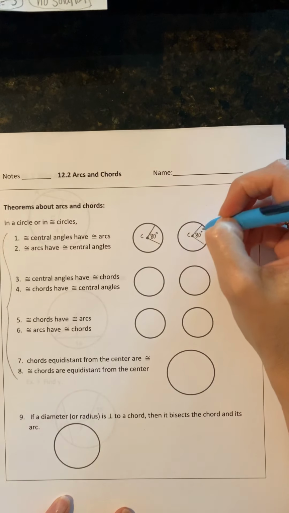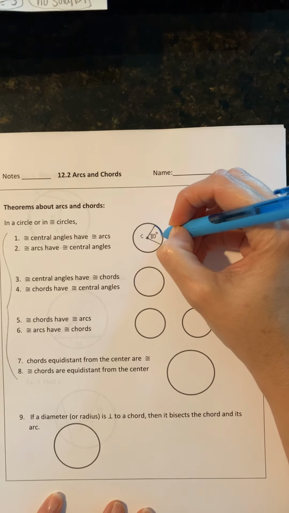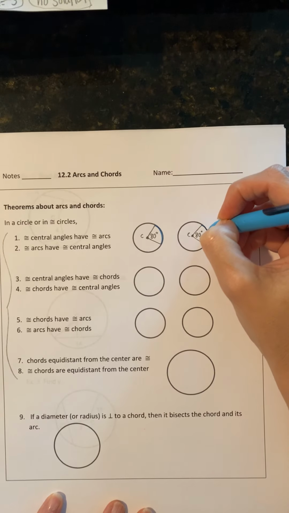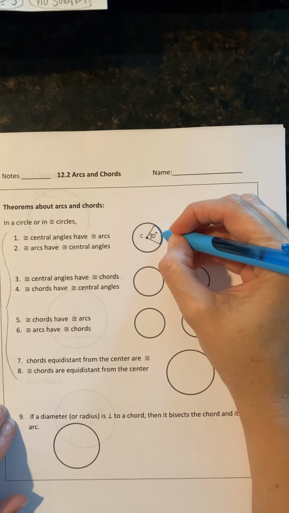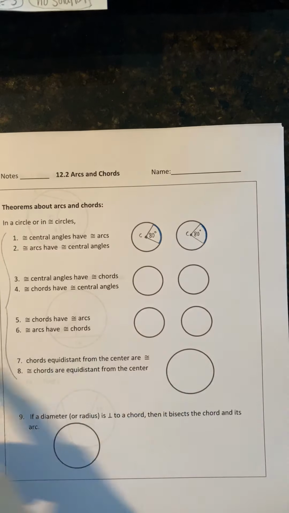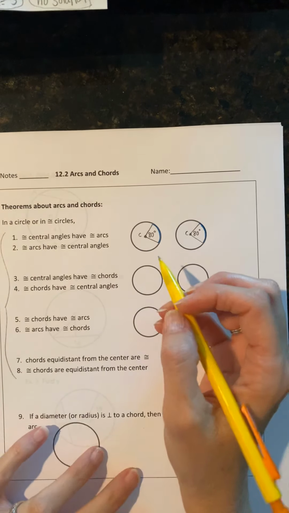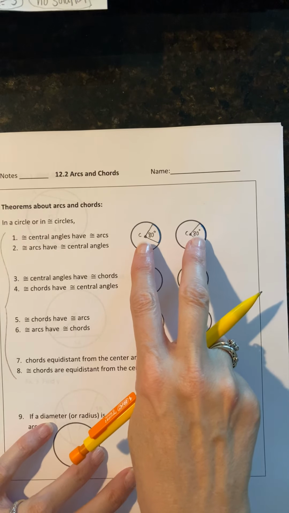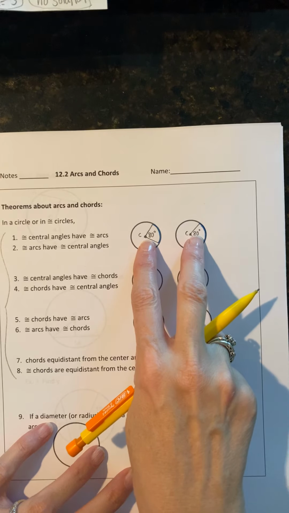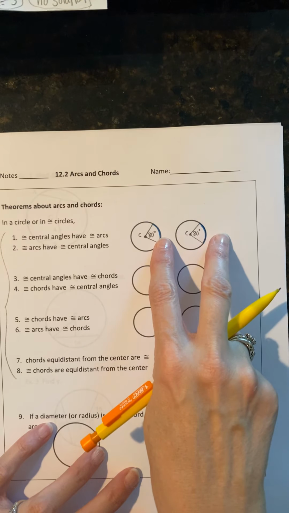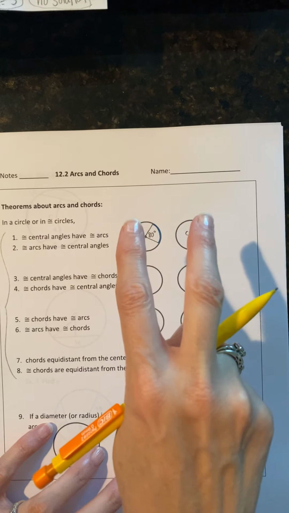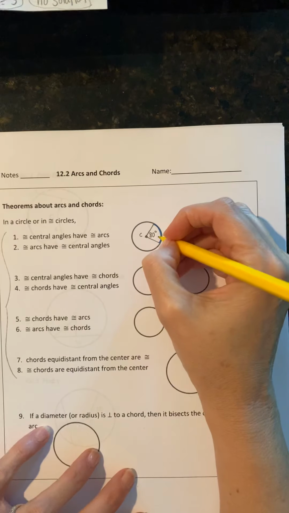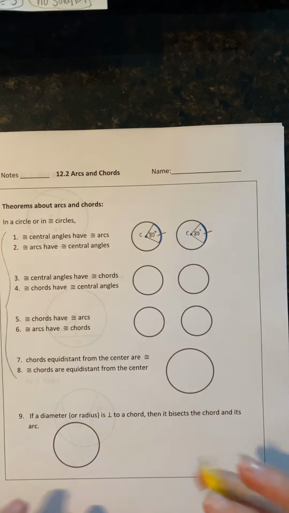We're going to have arcs with the same measure, which may seem a little obvious since arcs have the same measure as their central angles. Then they're going to be the same measure arc also. Okay, so if you were told that you have congruent angles, that means you can conclude the arcs are the same, and backwards, if you had congruent arcs, you can conclude the central angles are the same. So these are the same.